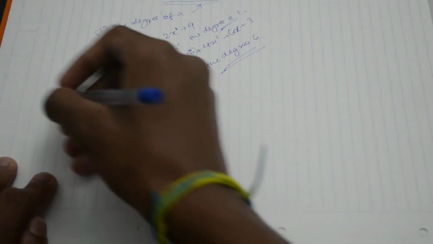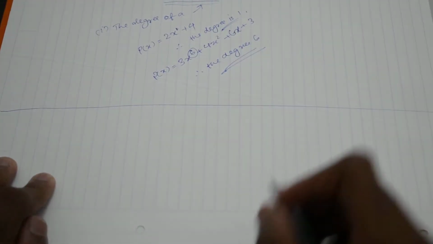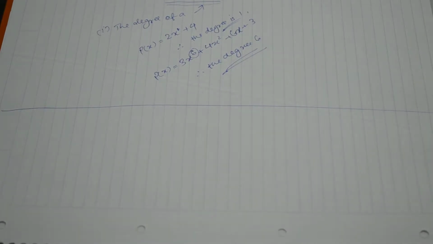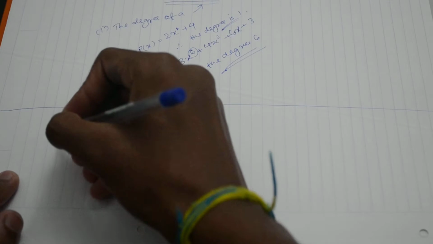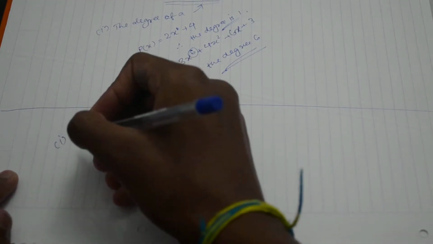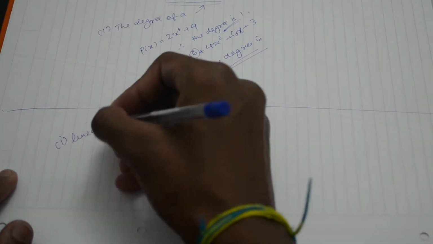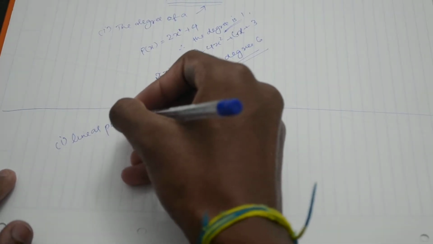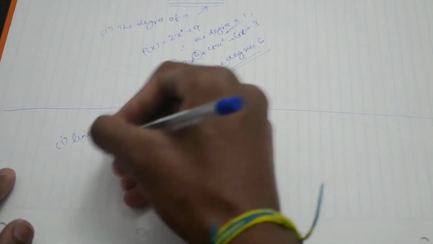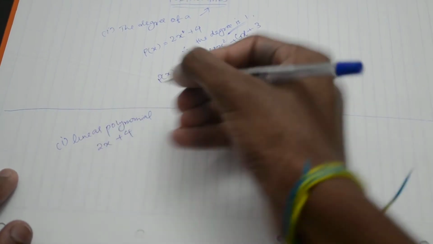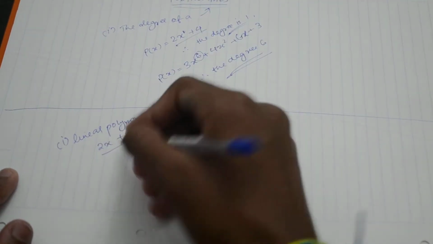Now that we got that clear, the next important concept is the types of polynomials we'll be learning. There are 3 types we might be learning this year. One is a linear polynomial. A linear polynomial is a polynomial of degree 1, like 2x plus 4.